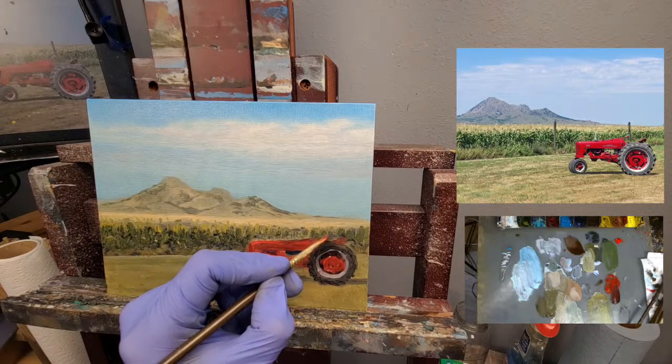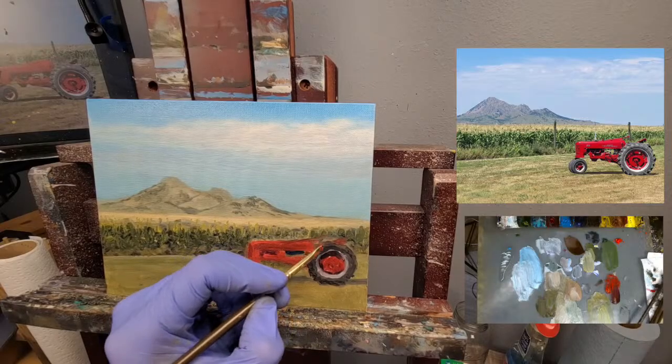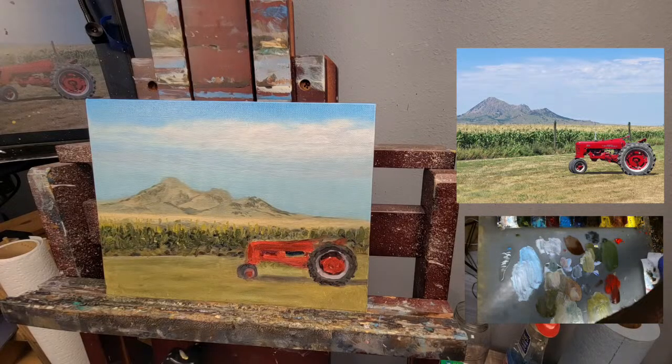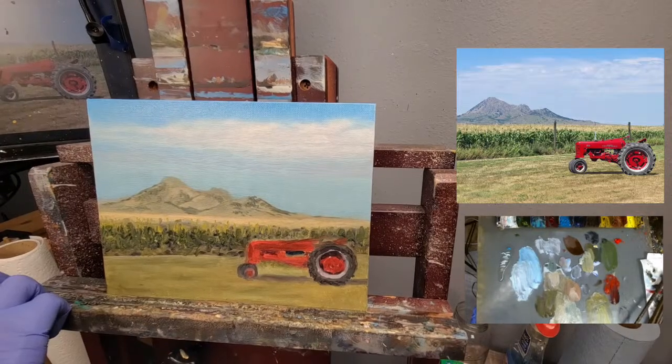Then we'll put in a little steering line, but that's basically it. Okay. I think that's pretty good for tonight. Let me step back. What do you guys think?